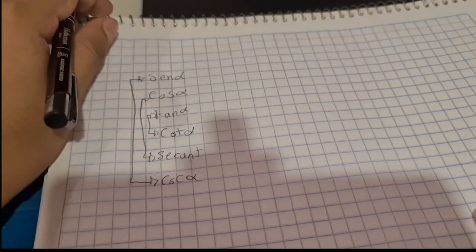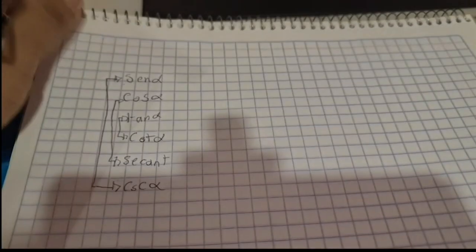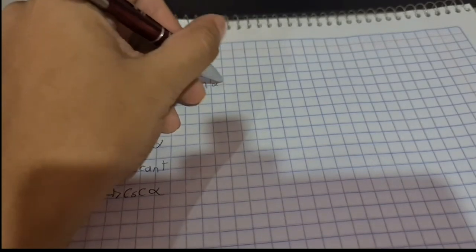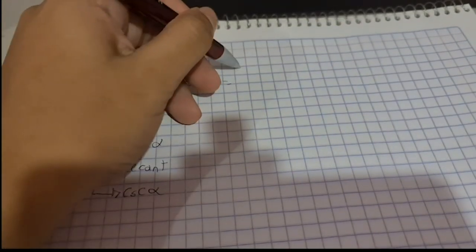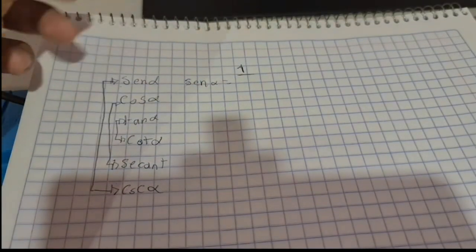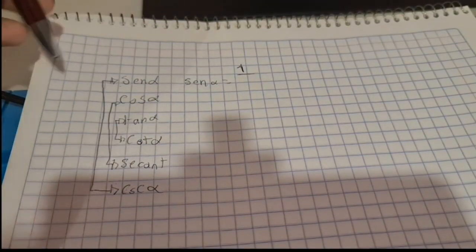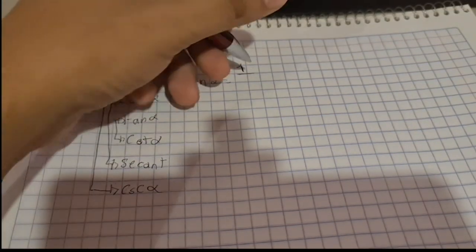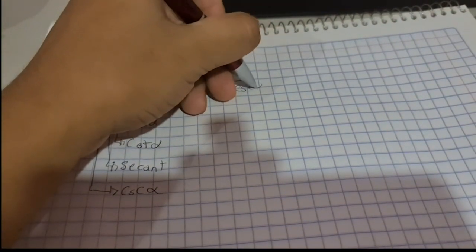And with this method, it's going to be so easy. So if we want to know the reciprocal of the sine, this one is going to be a fraction, and the reciprocal is going to be cosecant. So we put here cosecant.